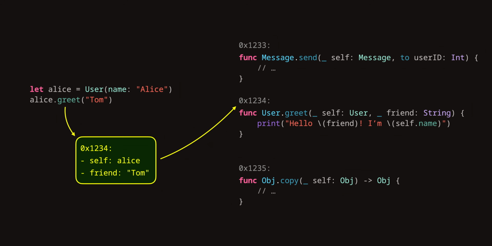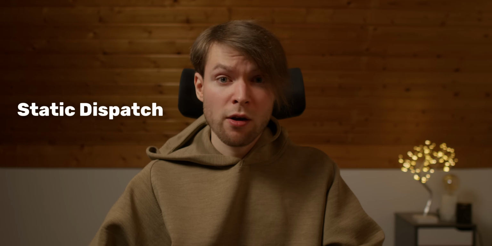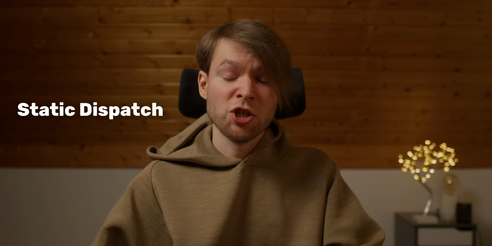Let's see our options. The most straightforward way to establish a connection between the method's signature and its implementation is to link them directly. As the compiler builds your code, it just inserts the actual memory addresses that correspond to each method's implementation. And this simple principle is the foundation of static or direct dispatch in Swift. It offers the best performance and highest degree of optimization. That's because the runtime doesn't need to do anything except execute the code at the given address in memory.